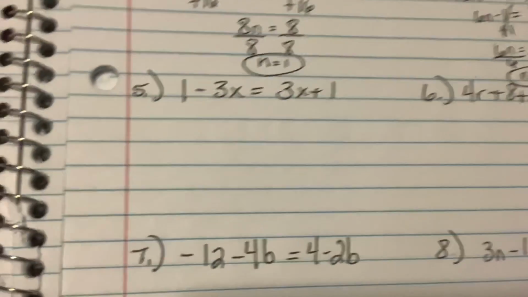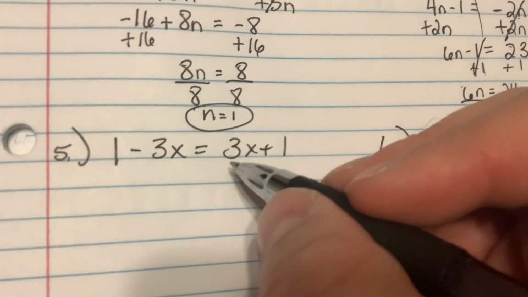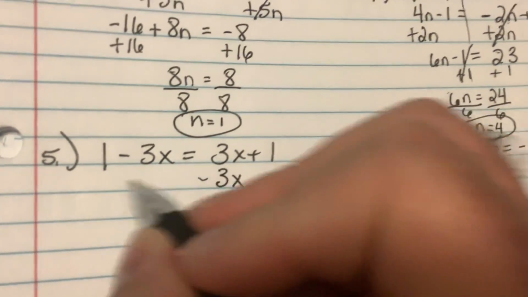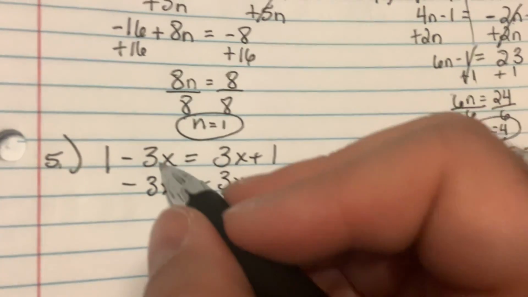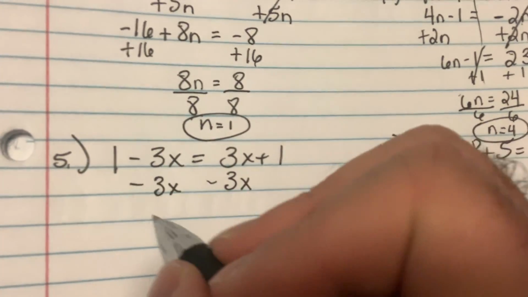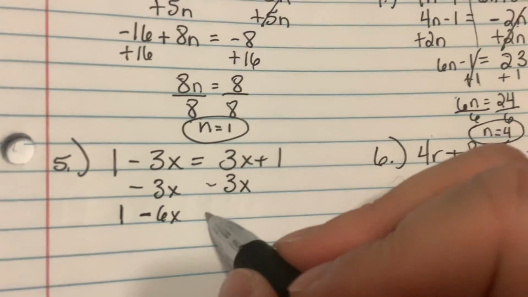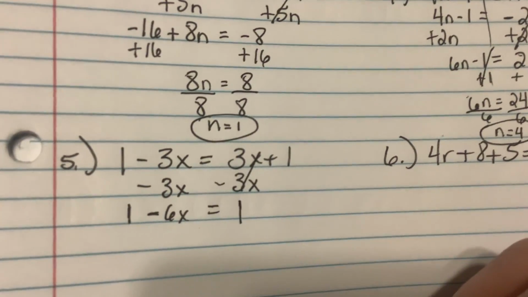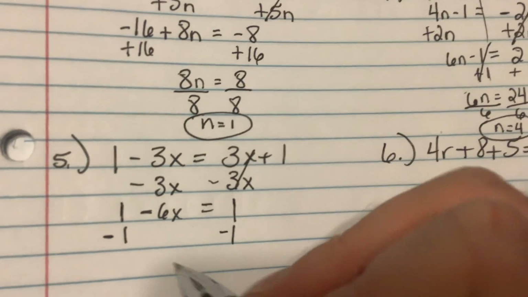A couple more here. This one doesn't disappear. I'm sorry. So I move this. And see the reason, had this been a positive 3x, this would have disappeared. But since they're both negative, I now have -6x. And I still have my 1. And then over here, I still have 1. And then I'm going to move this 1.